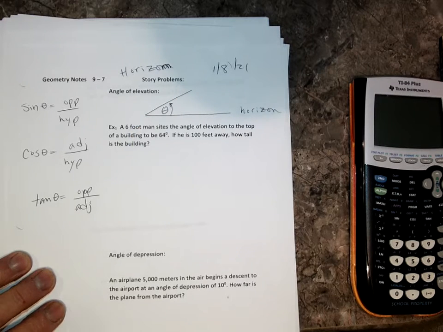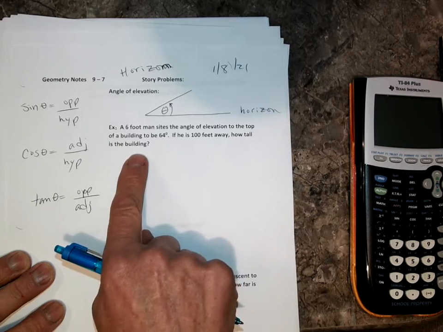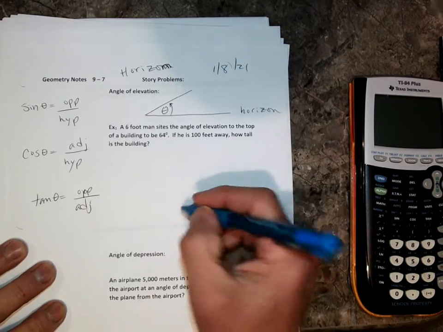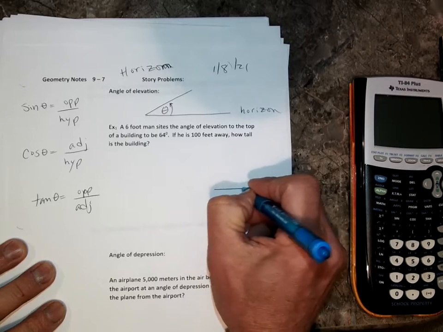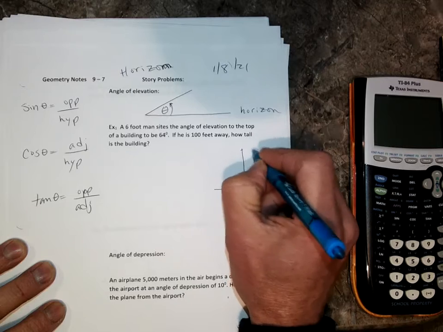Okay? So example 1. A 6-foot man sights the angle of elevation to the top of a building to be 64 degrees. If he is 100 feet away, how tall is the building? So let's draw a picture. Right triangle, of course. So here's my building.